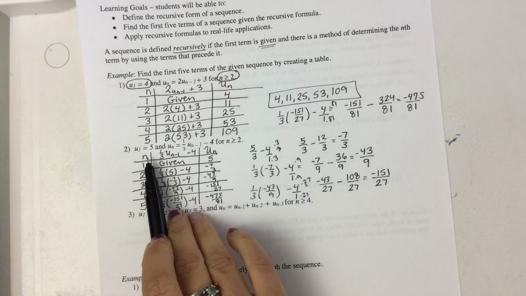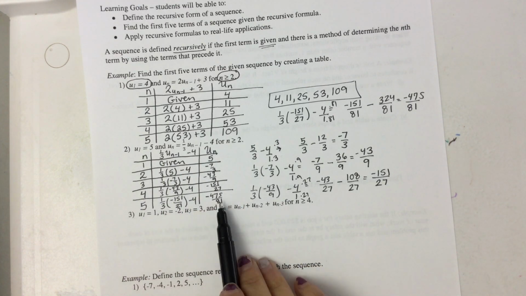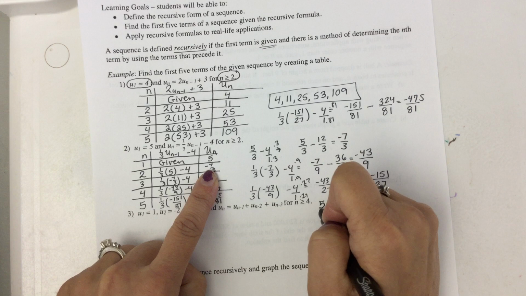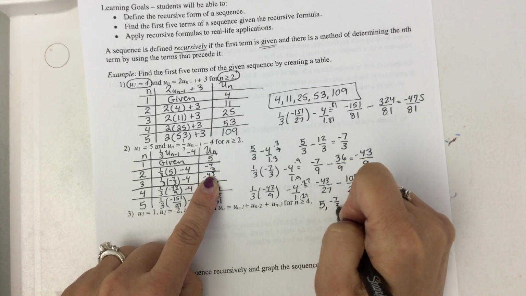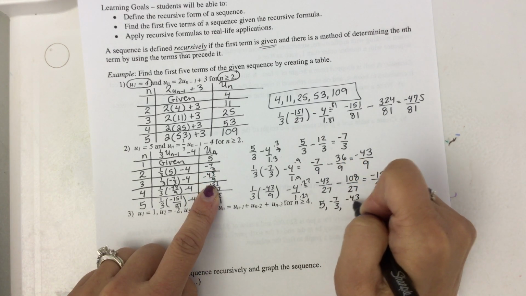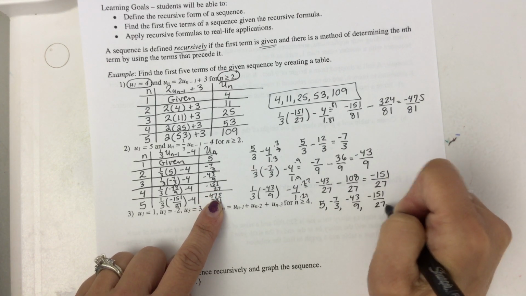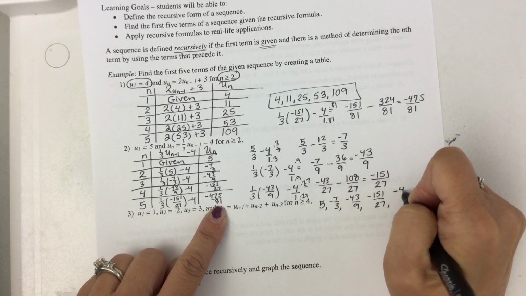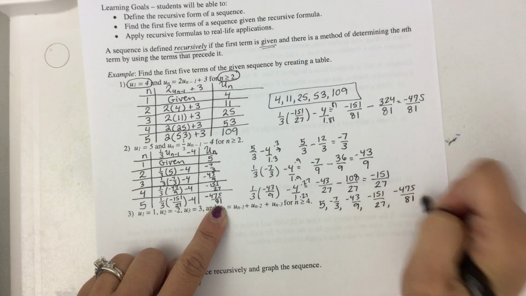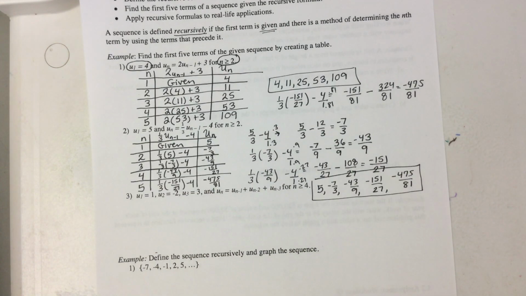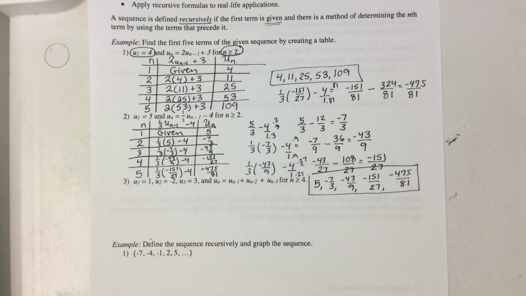So it says that we have to create a table, which we did. Find the first 5 terms. So our first 5 terms are 5, negative 7 thirds, negative 43 ninths, negative 151 27ths, negative 475 81sts. There are the first 5 terms of that recursive formula.